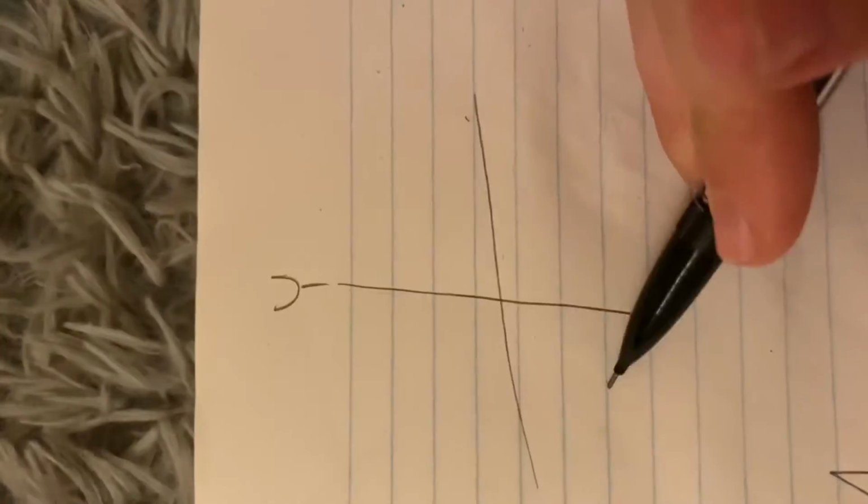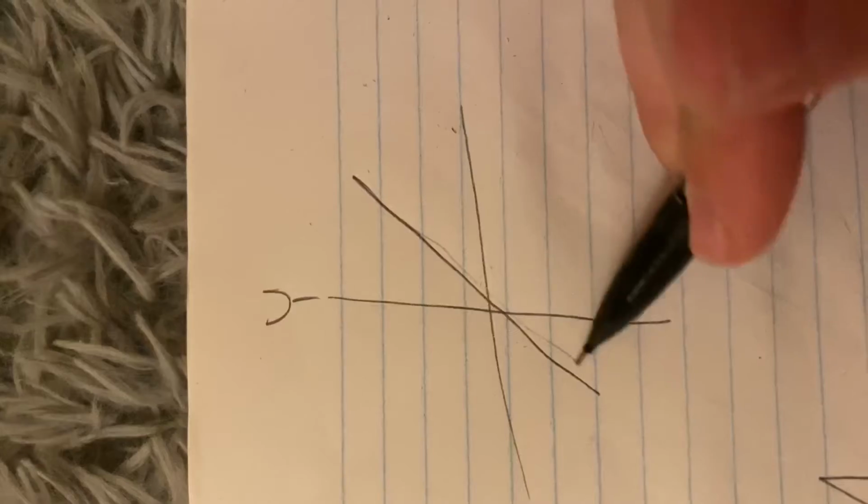Okay. What is the definition of a function? A function is one output for every input. So what might this look like on a graph? So here's our y, here's our x. It may look linear, but functions can look very different.